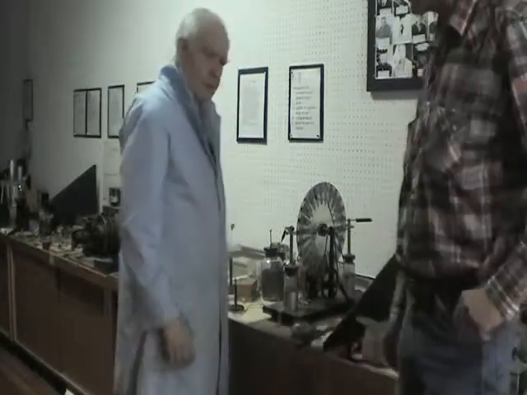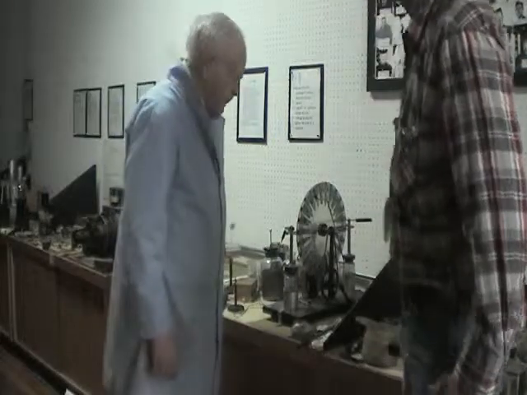Well, let me see if I can move this camera around and get us a little different angle, and we'll see about making some sparks.